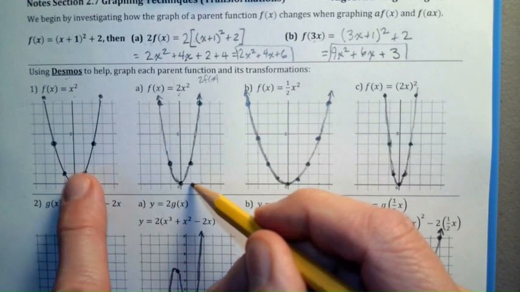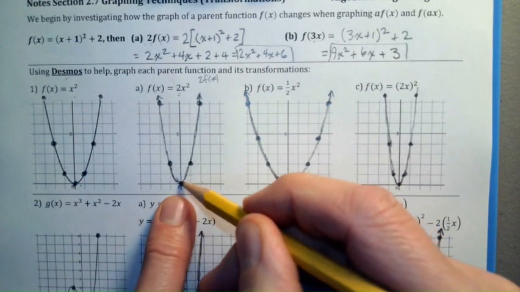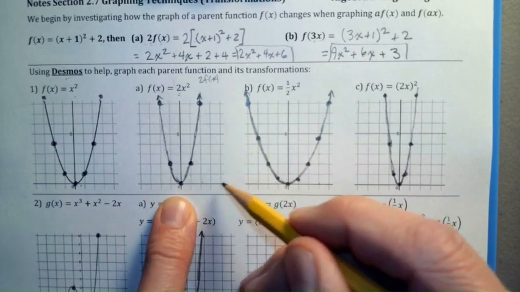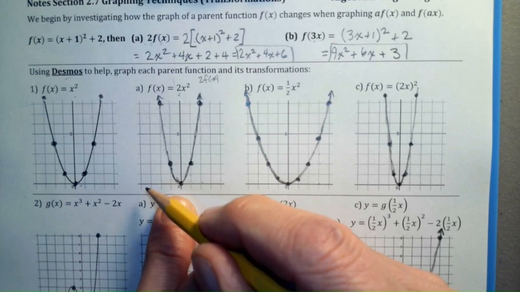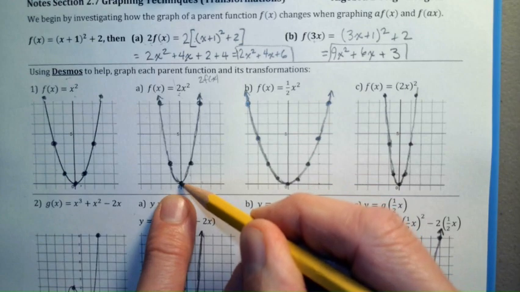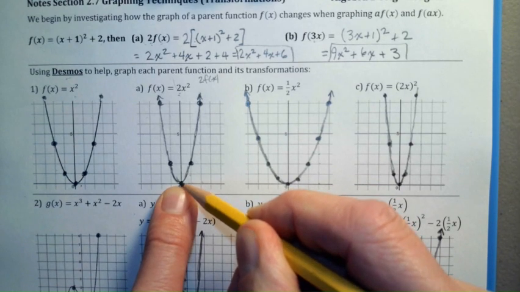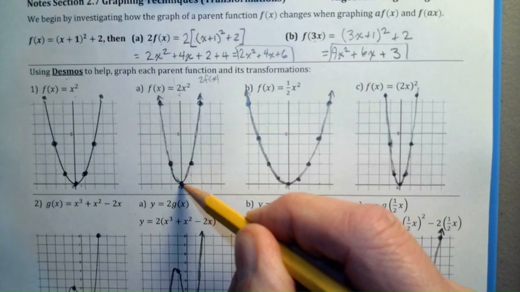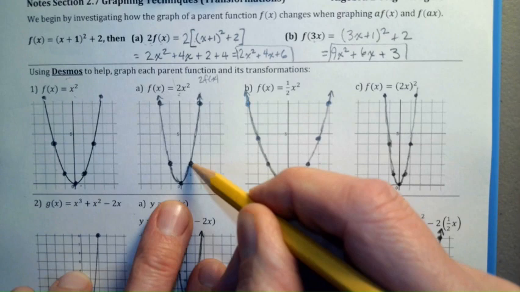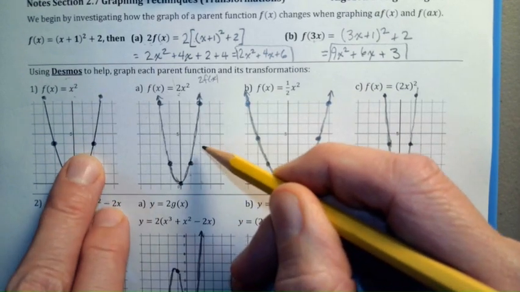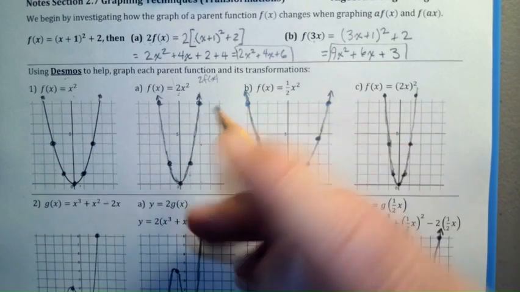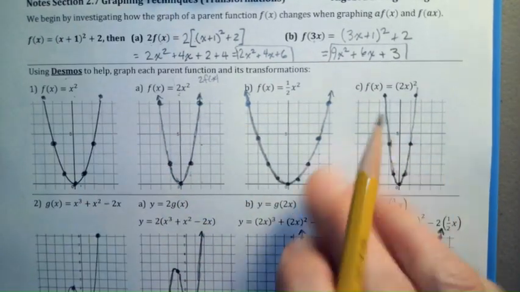So instead of looking at our parent function, instead of 1, 1, we went up over 1, up 2. We doubled our height, doubled the distance away from the x-axis. So we stretched it in a vertical direction. The point at 0, 0 didn't move, right? It's on the x-axis, so it doesn't move. But everything above it moves twice as far away. So the point that is here at 2, 4 got moved up to 2, 8. So everything got stretched in the vertical direction.